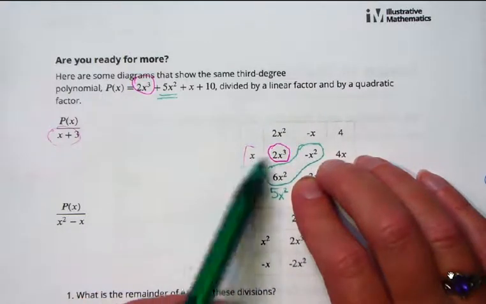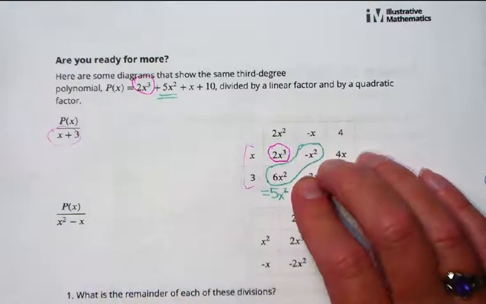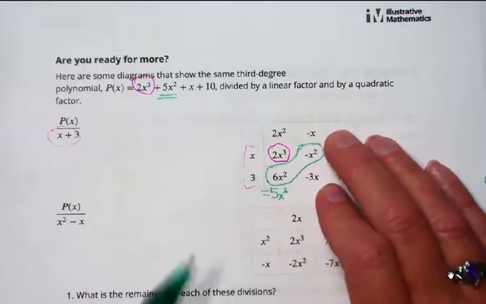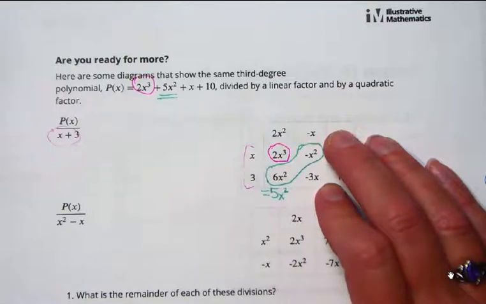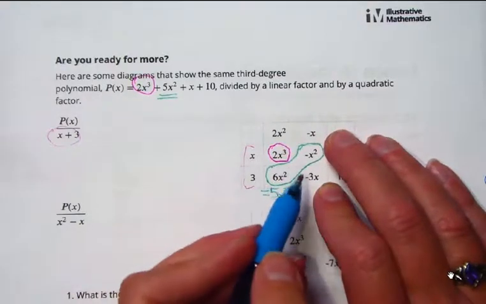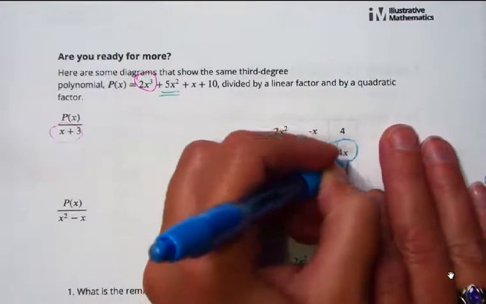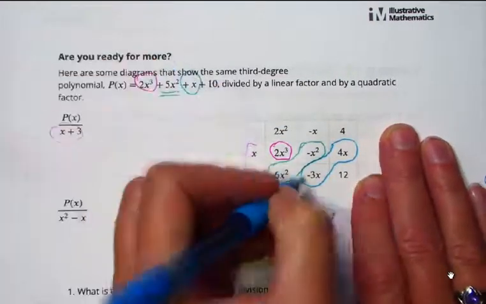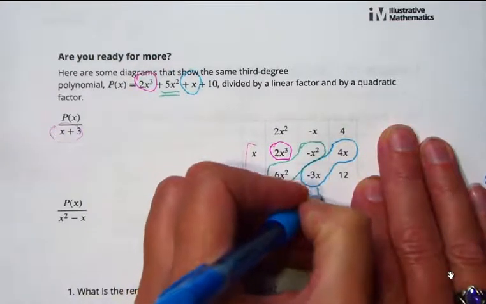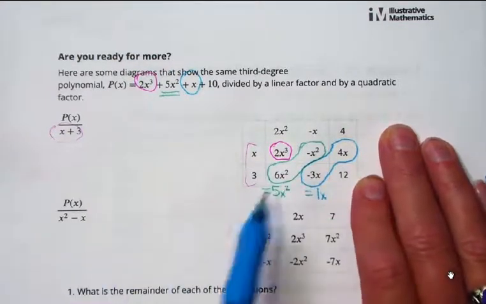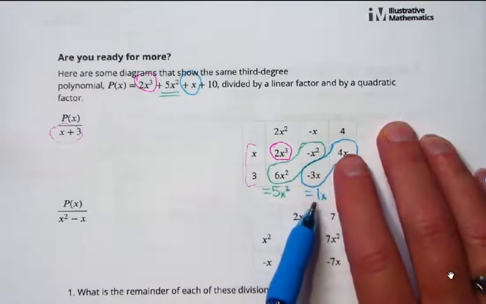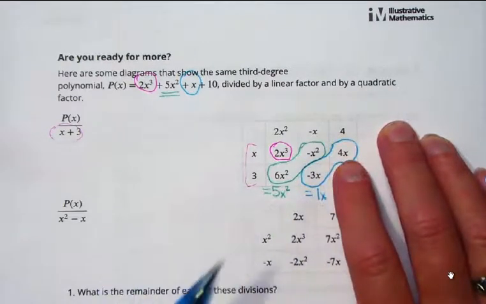And then they're like, well, x times something to get to a negative x squared has to be a negative x. When you know the top of a column, you know the whole column, we can fill it all in. Again, on our diagonals, we need it to equal positive x. If we're at negative 3 and we need to get to positive 1, we have to add 4 x's to make that happen.